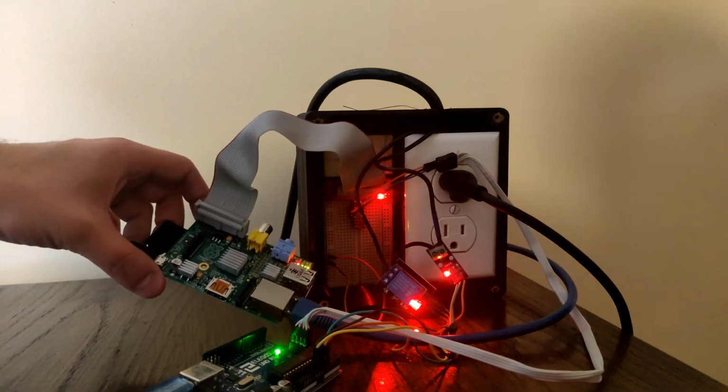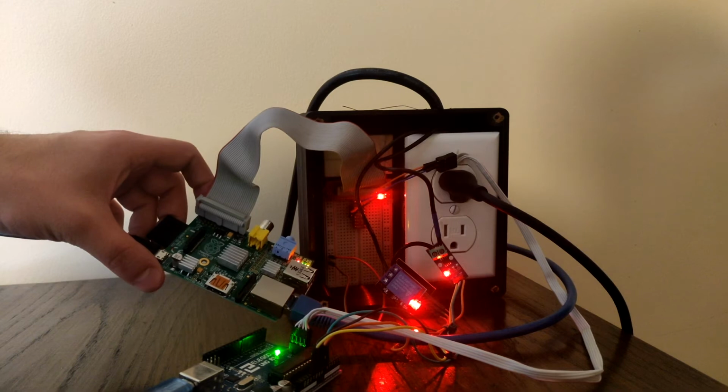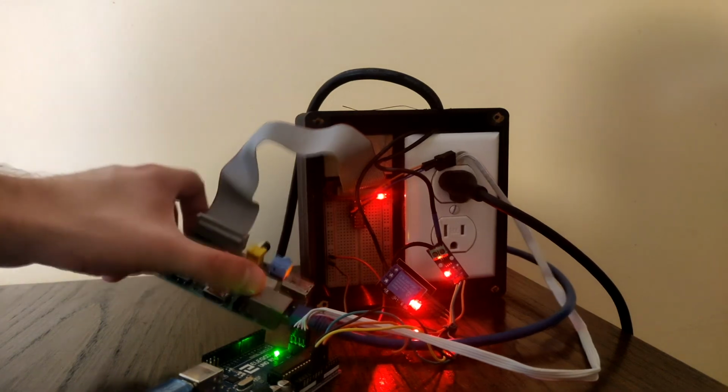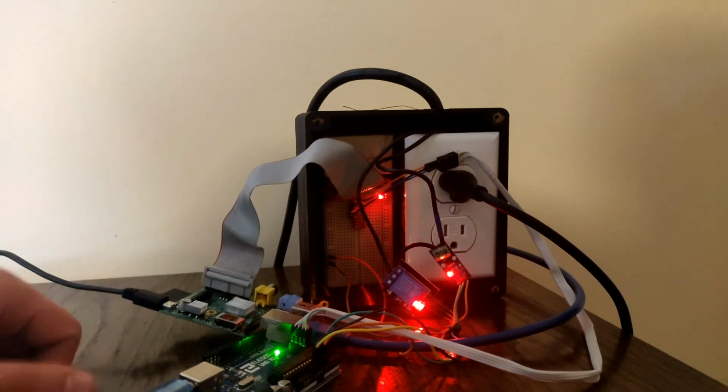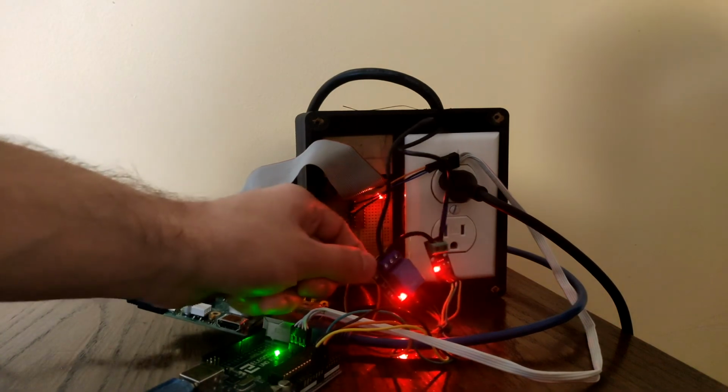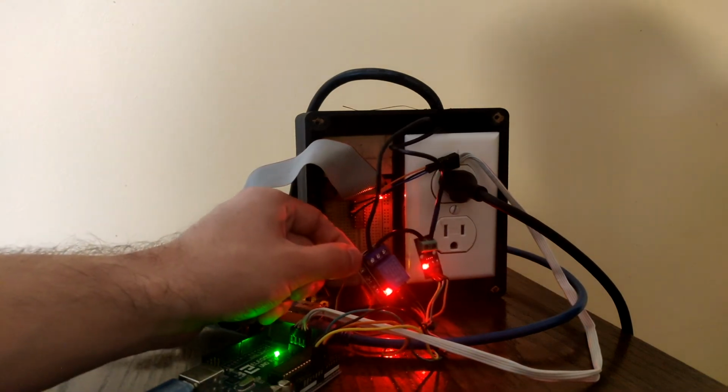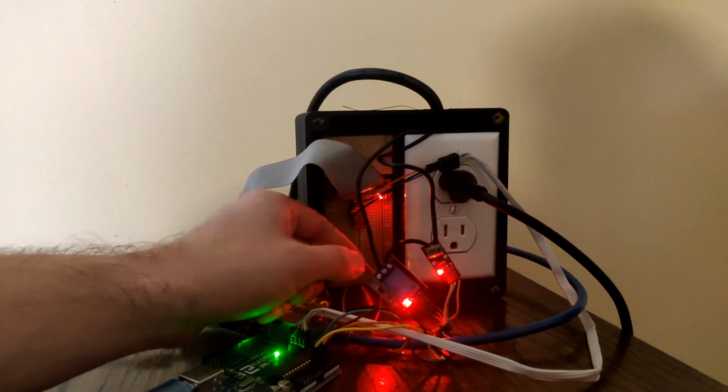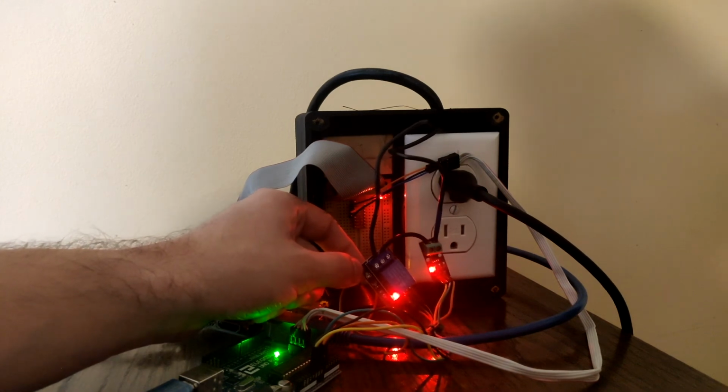The Raspberry Pi then does further processing on the sensor data, and then it sends it over Ethernet to our computer. The 5-volt relay here is able to turn on and off the device remotely, so we can send commands from a computer or a smartphone to turn off the device.